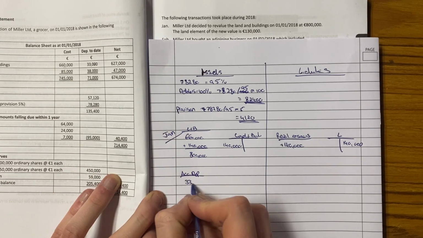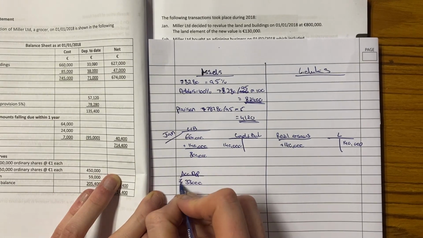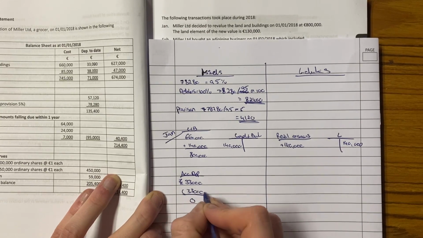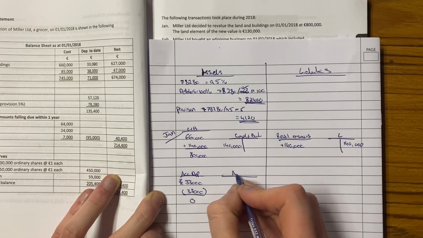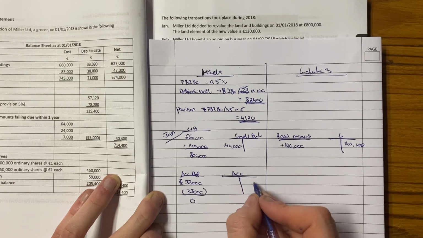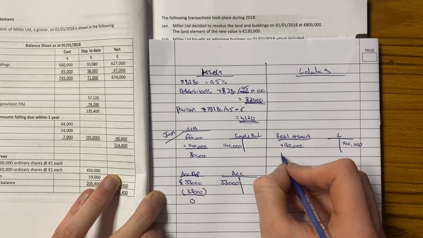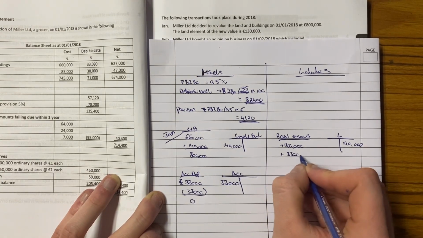So there's 33,000 euros in my accumulated depreciation. Okay, how do I make it go to 0? I simply minus 33,000 euros. So accumulated depreciation is normally a liability. How do I make my liability 0? I would simply put 33,000 on the debit. And the double entry is, it goes to my reval reserve, 33,000 euros.